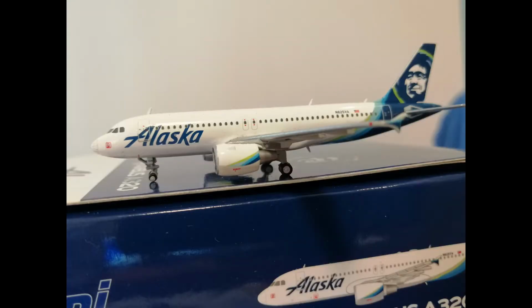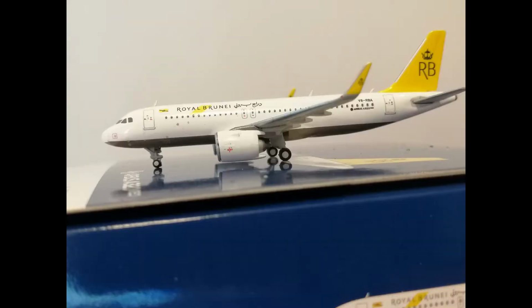Then the second comparison between the A320 and A320neo. For the A320, we are going to take Alaska Airlines again, and the A320neo this time is from Royal Brunei Airlines. Brunei, a small country on the island of Borneo, but with a small but respectable airline. So a bit of an exotic one here.